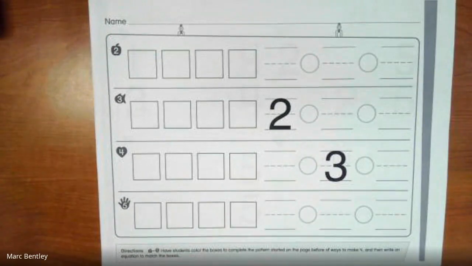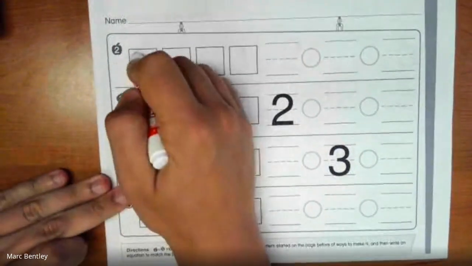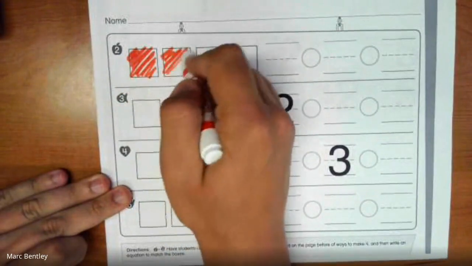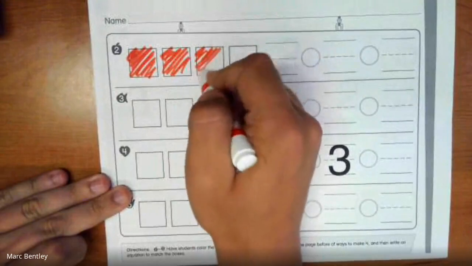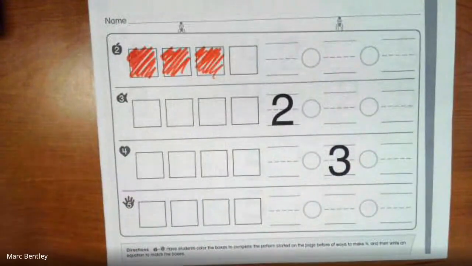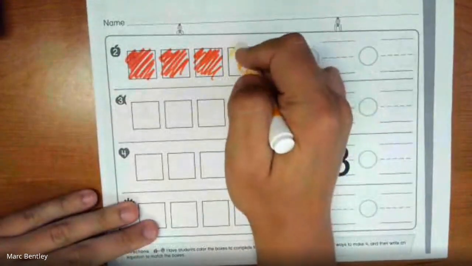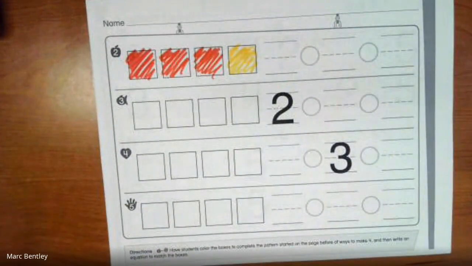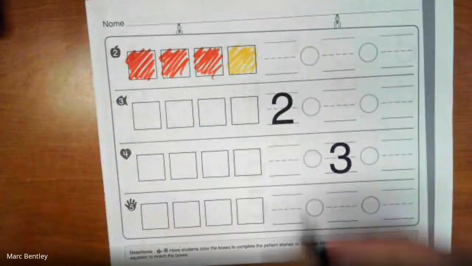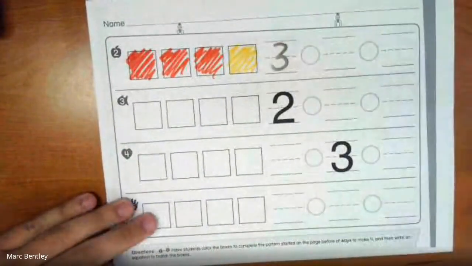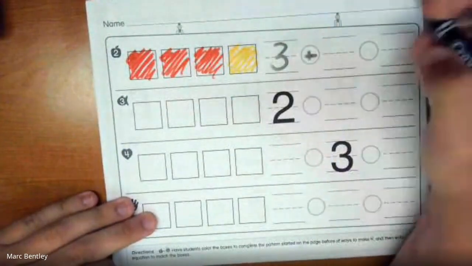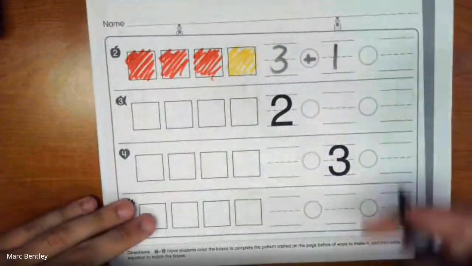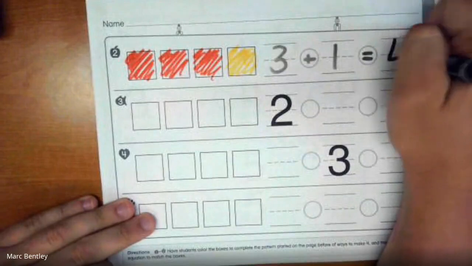So for the next one, we're going to have 3 red boxes and 1 yellow box. As you can see, we still have the 4 boxes, but now we have 3 red plus 1 yellow. And like I said, that still equals 4.